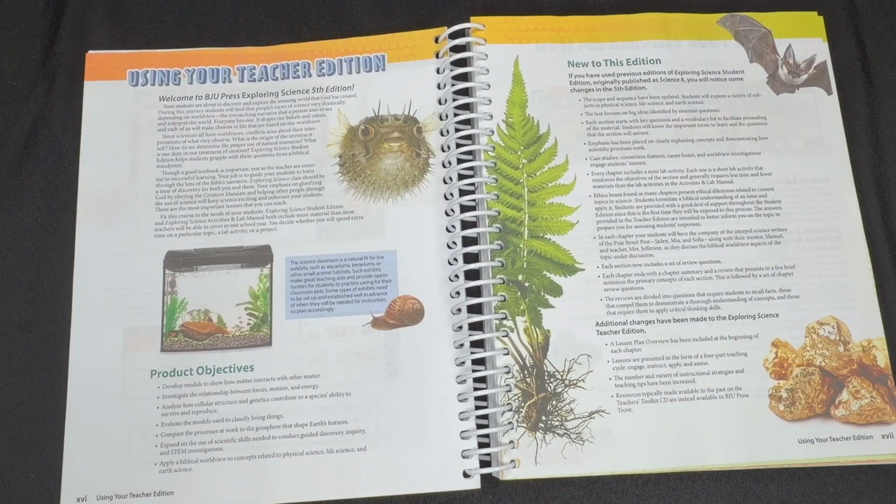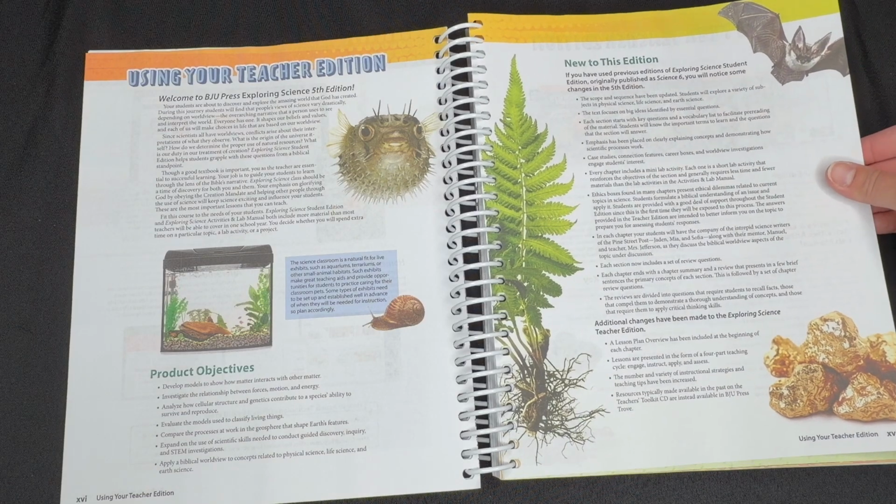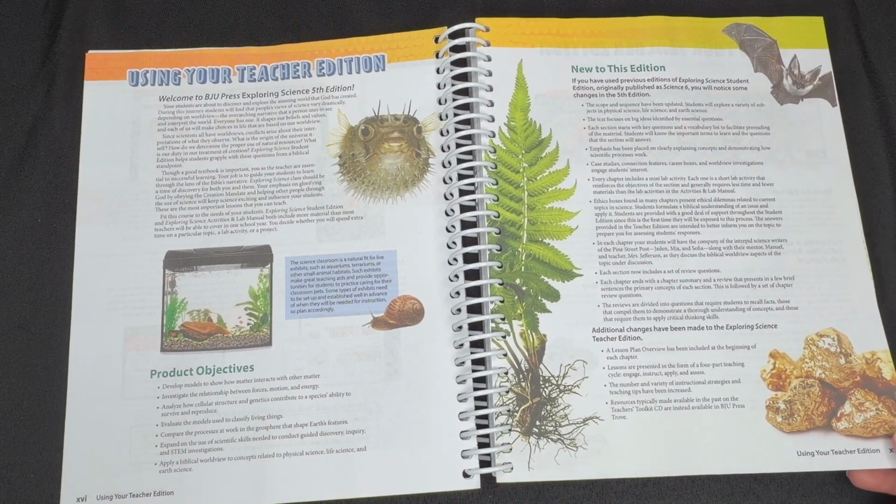If you have previously taught a Science 6 course of Exploring Science, you may want to take a look at this new to this edition page. This will list the different features that are included in this edition.